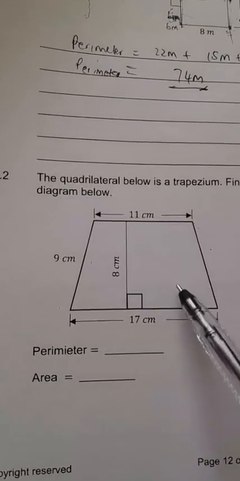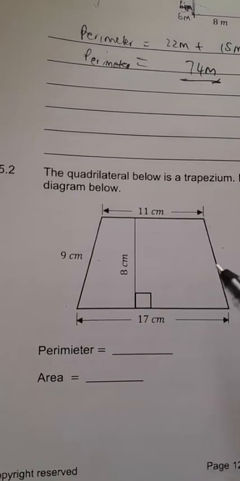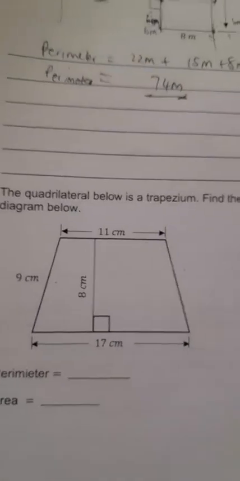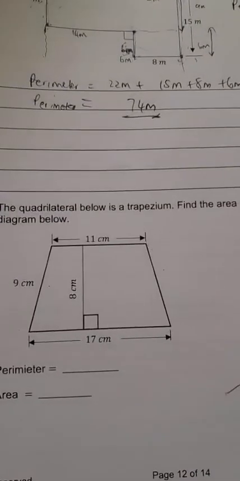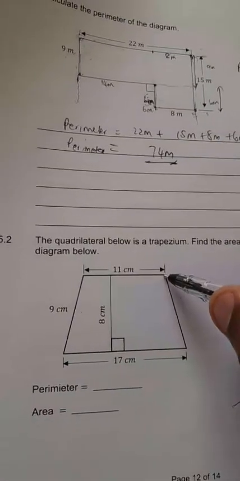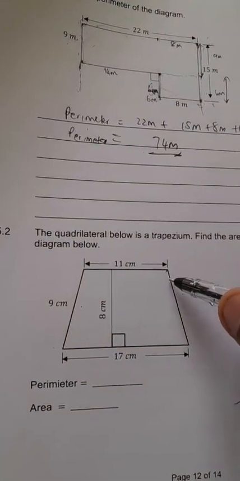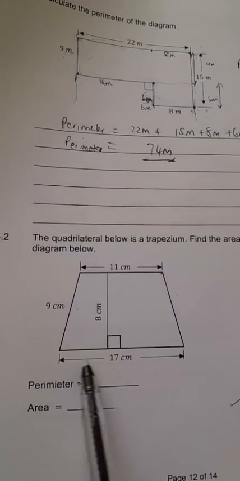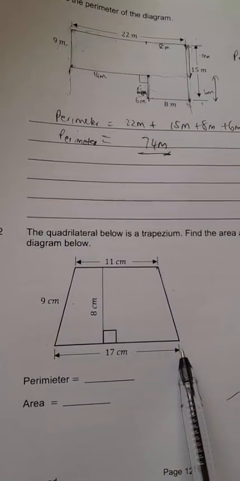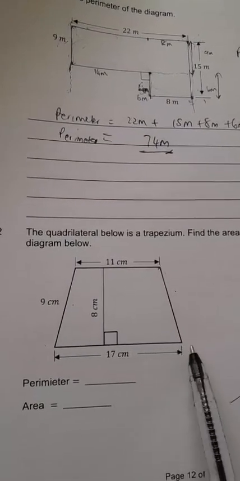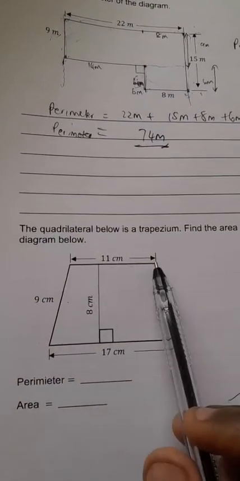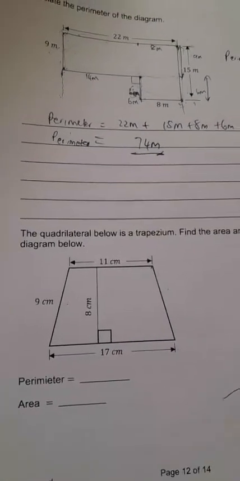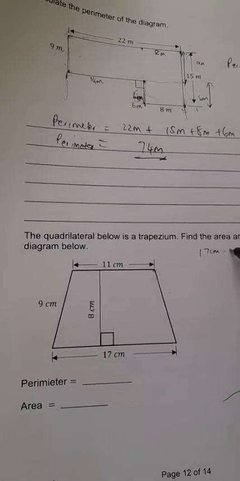So very quickly, let's just do this. But the sides are equal, aren't they? Are you sure they're equal? Who said they are? We're not told that they are equal. Okay, can we assume that they are equal? Cool. This is 17 centimeters. Okay, that's 17. Very nice, 17 centimeters. That is 11. So what's 17 centimeters minus 11 centimeters?